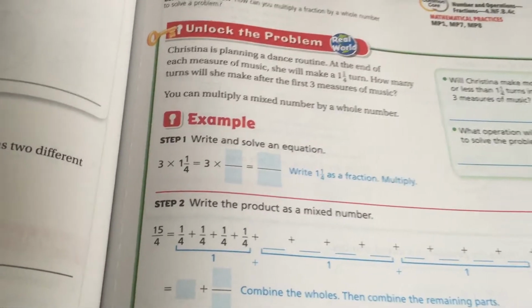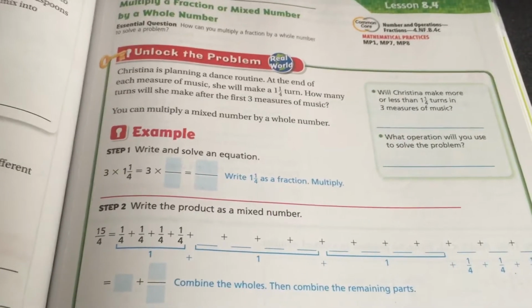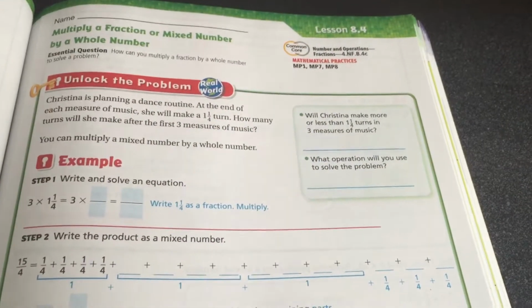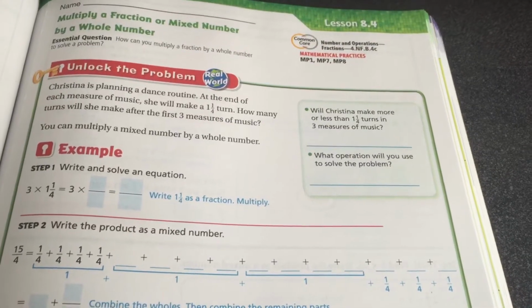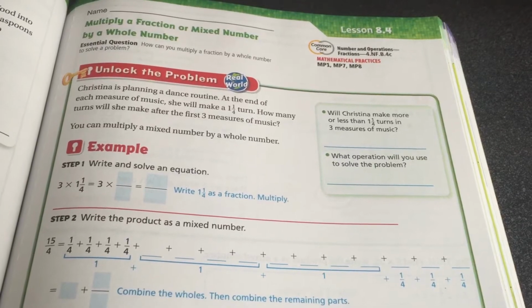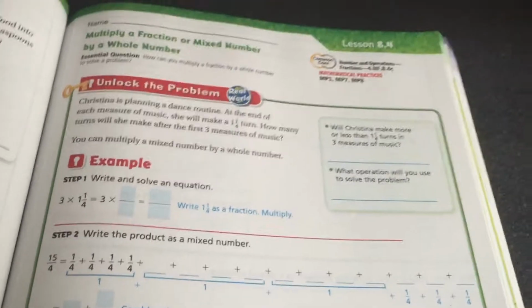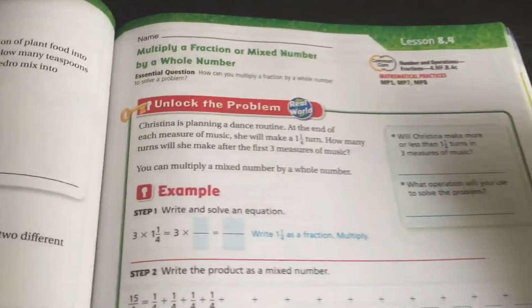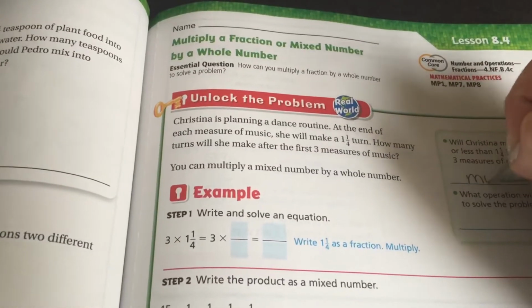So it says you can multiply a mixed number by a whole number, and you can. It says, will Christina, over in the green box, make more or less than 1 1/4 turns in 3 measures of music? Well, she's going to be making more because she's doing 1 1/4 for each of those 3. So by the time she's done, she will have done more than just the 1 1/4. So she will have more.